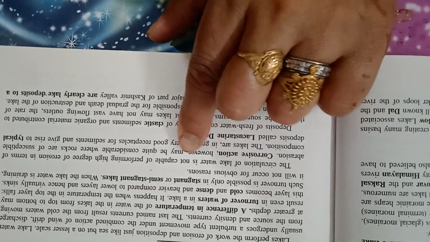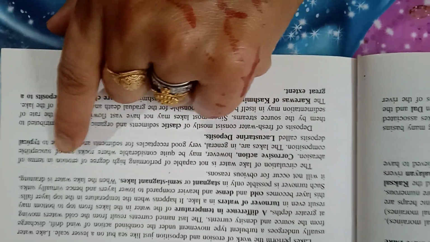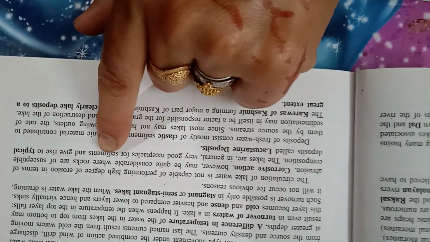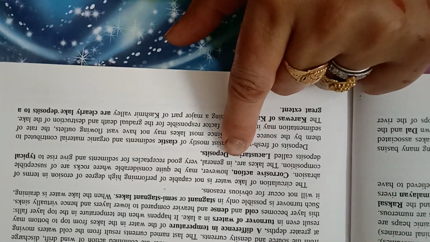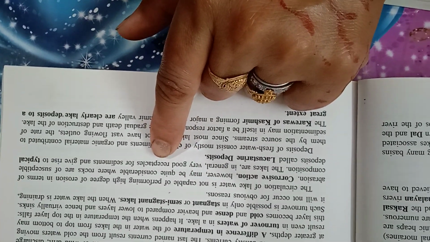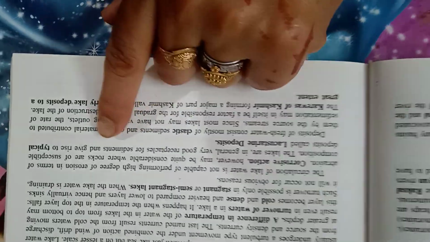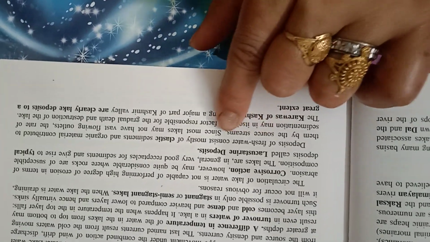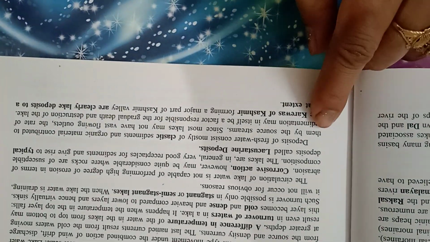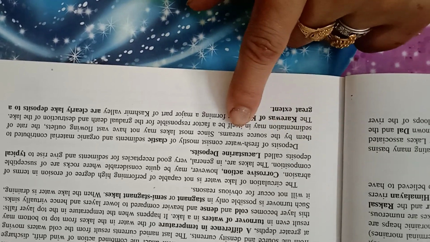The circulation of lake water is not capable of performing a high degree of erosion in terms of abrasion. Corrosive action, however, may be quite considerable where rocks are of a susceptible composition. Lakes are in general very good receptacles for sediments and give rise to typical deposits called lacustrine deposits. These are deposits of fresh water and consist mostly of clastic sediment and organic materials contributed to them by the source stream.